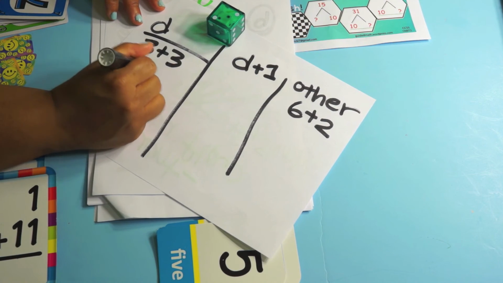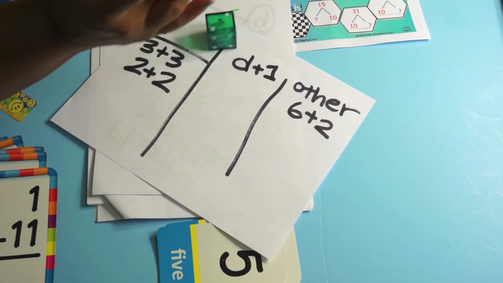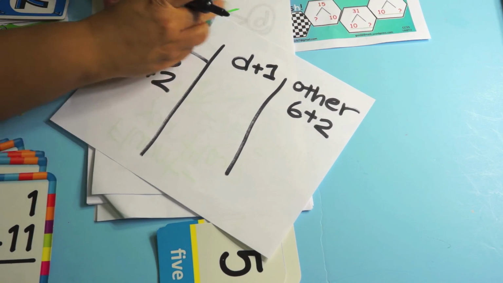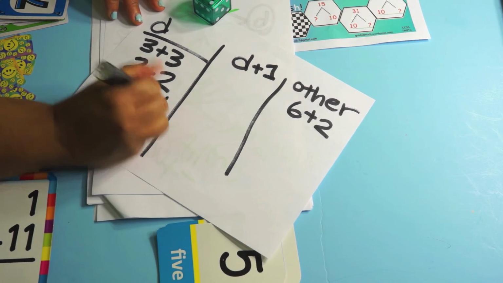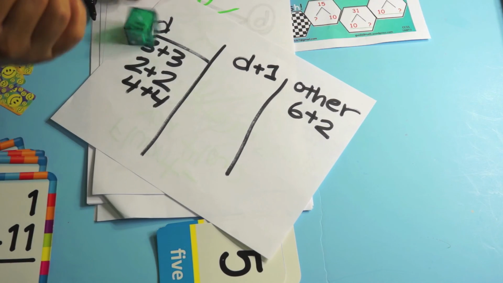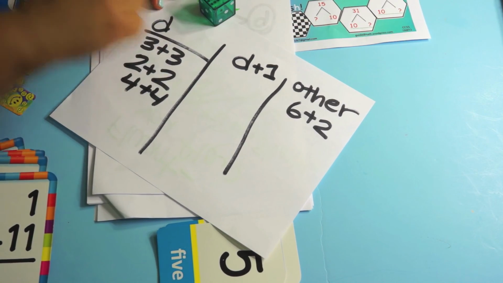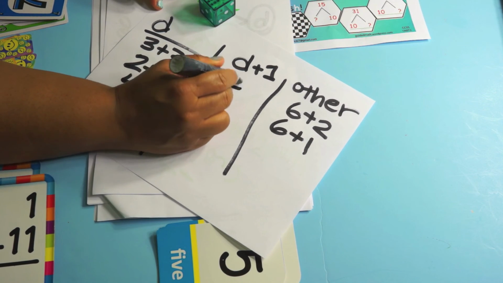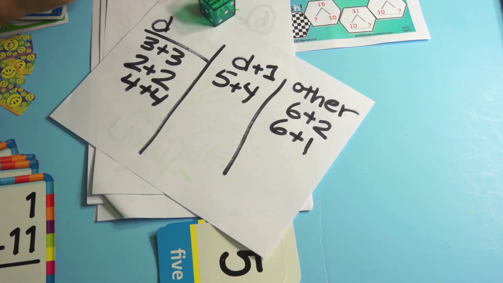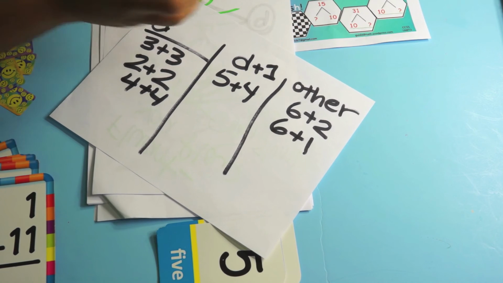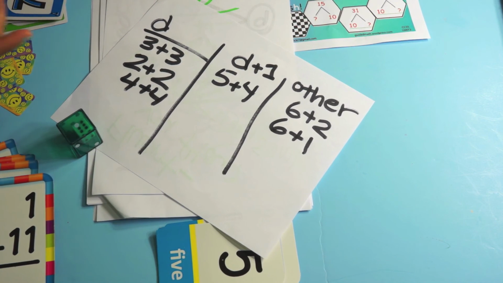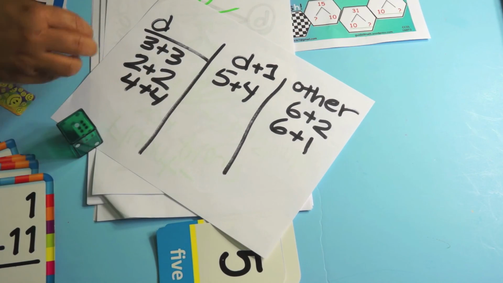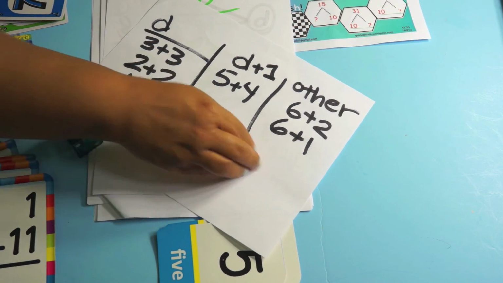I got a 2 plus 2, okay, and I got a 2 plus 2 again. I got a 4 plus 4. Man, I'm rolling doubles today. Let's see. Okay, I got a 6 plus 1, that's another. But let's just say that I had rolled a 5 plus 4. Then I would put that under doubles plus 1. So I have them do roll and sort, and I have them do the same kind of thing with the dominoes. They'll take the dominoes and put them under doubles, or doubles plus 1, or other.